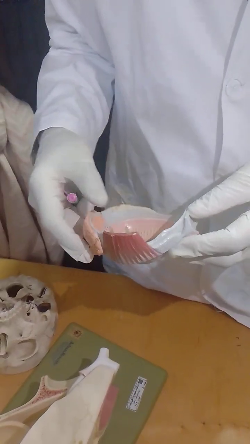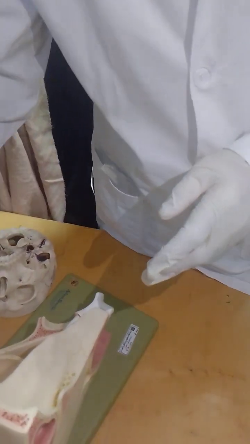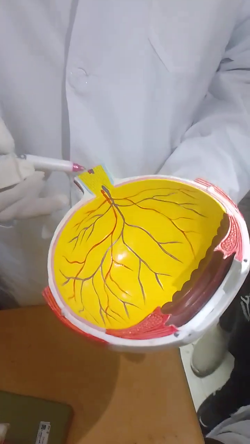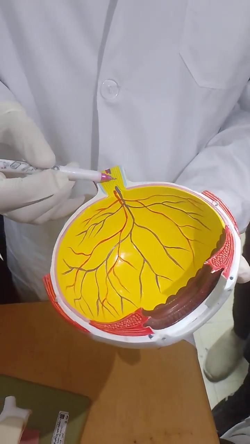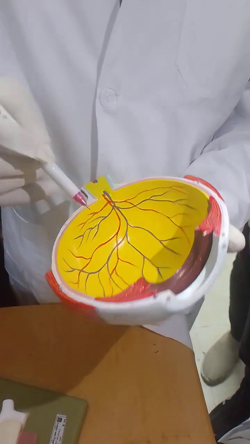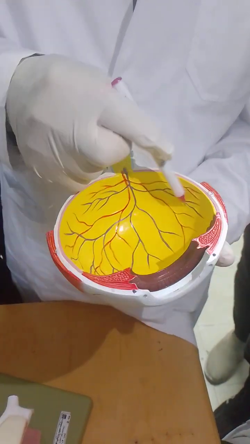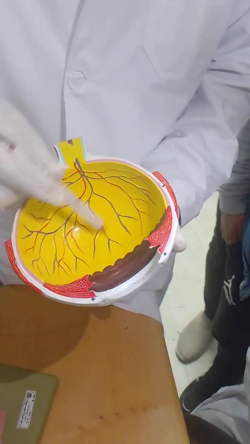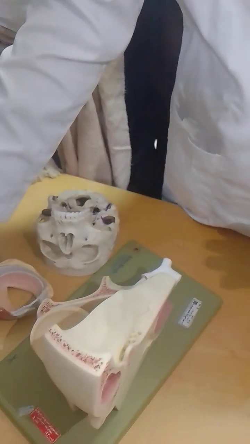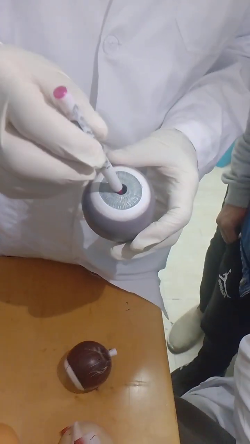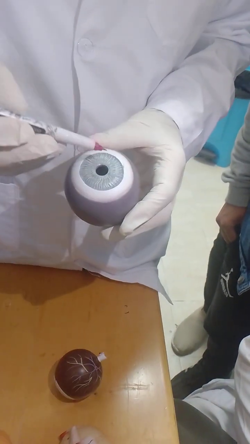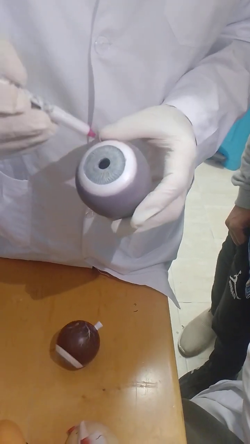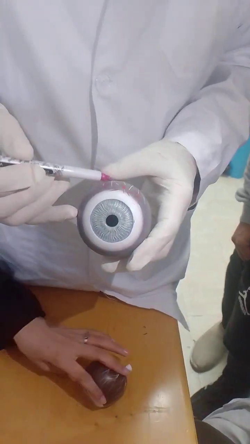Okay, finish. But this muscle, this is the central retinal artery, central retinal vein, and branches of retina, central retinal branch artery and central retinal branch of vein. Veins and arteries. Muscles finished. This part, pupil. Iris. Pupil, iris, and this part.